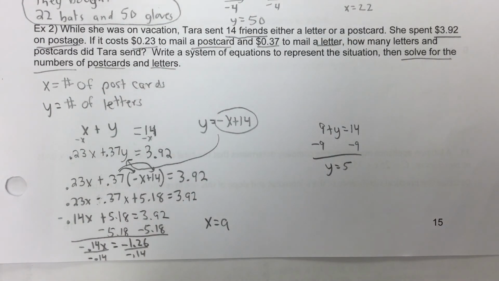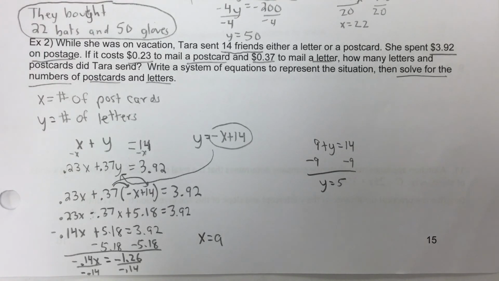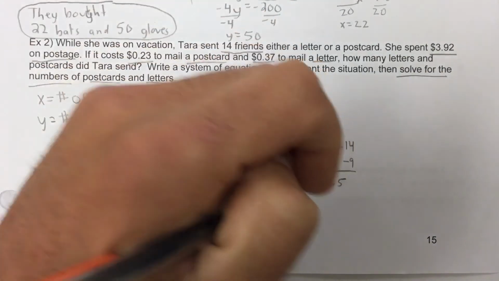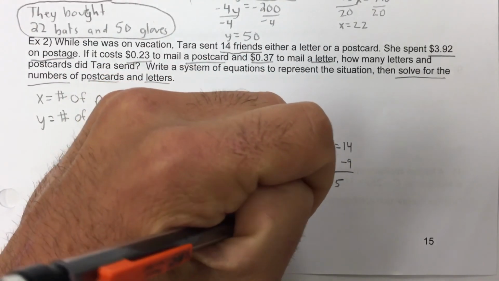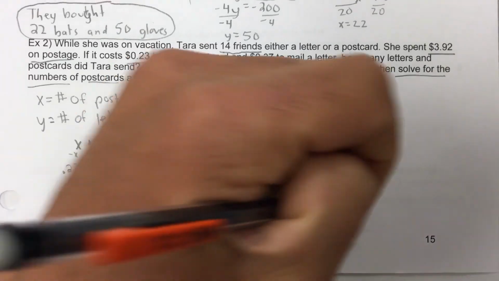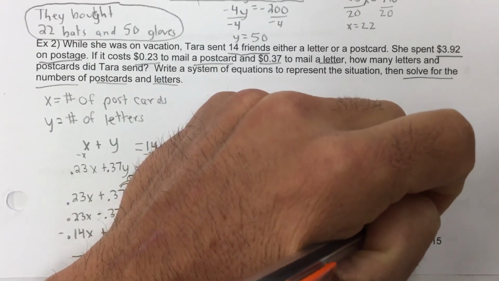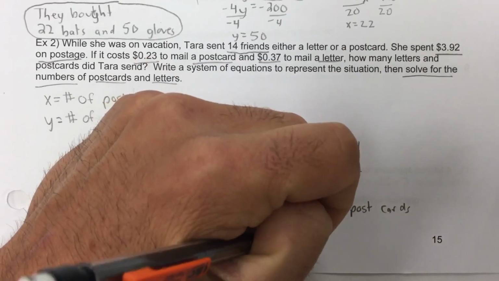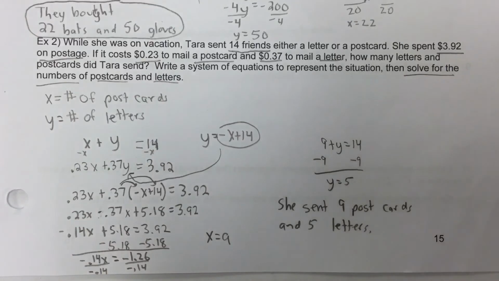Do those answers make sense in terms of the context? Absolutely. You cannot send negative letters. You cannot send negative decimals. So if I end up getting a decimal or negative here, I know I made a mistake. I did not, so these answers make sense. And just last thing is write a short statement. She sent 9 postcards and 5 letters. All right, there you have it.